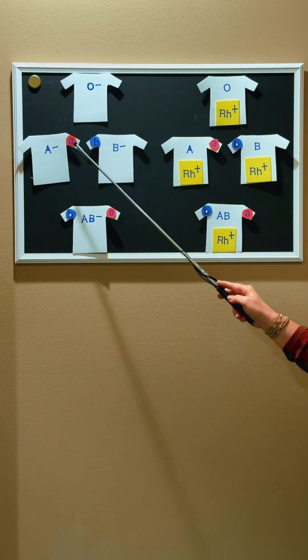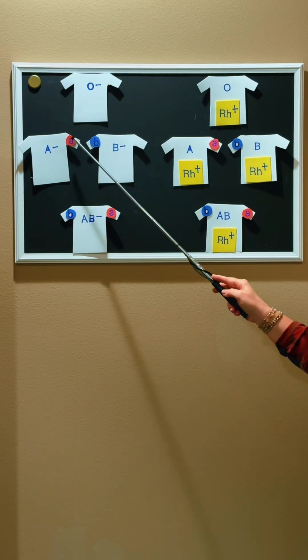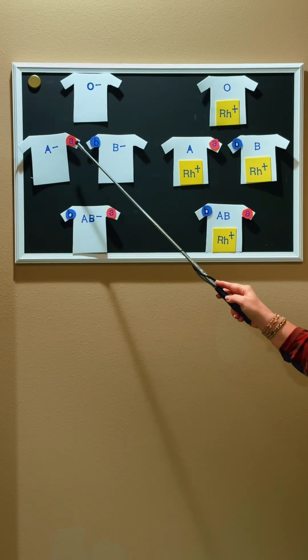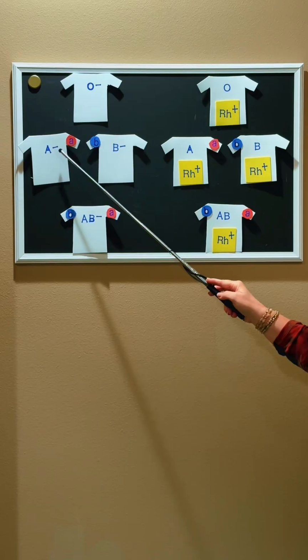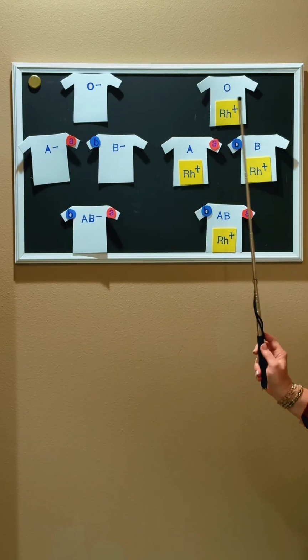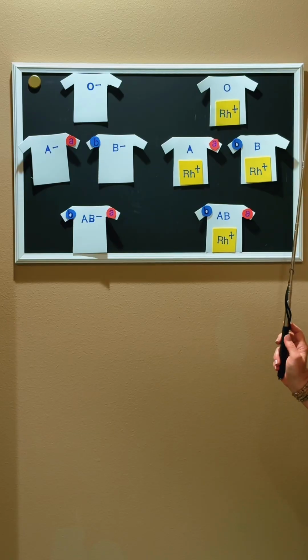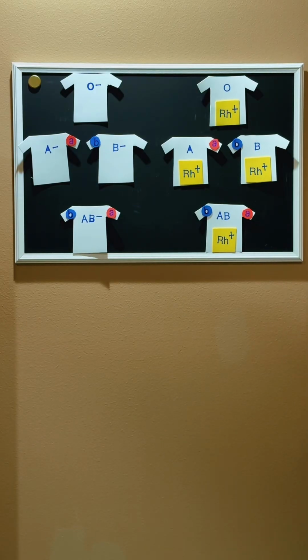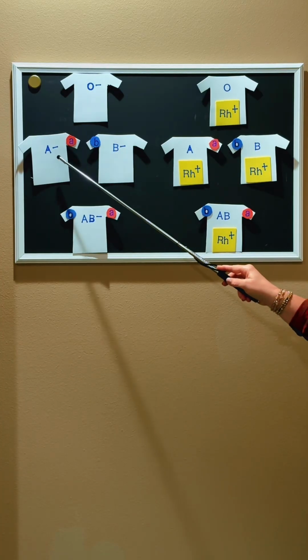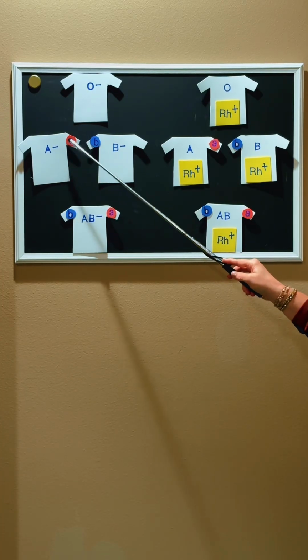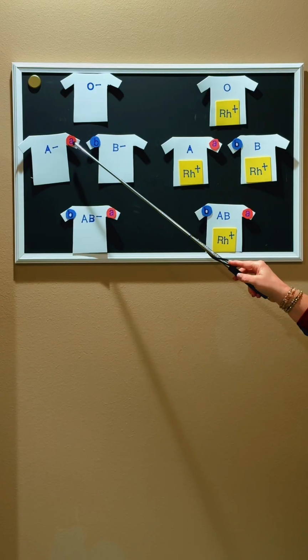Now let's go with the A negative. A negative has an A antigen on it. Negatives can only get negative blood types. That's very important to know. If you have a patient that has an RH factor that is negative, they may only receive negative blood types. Here we have A negative. This one has an A on it.